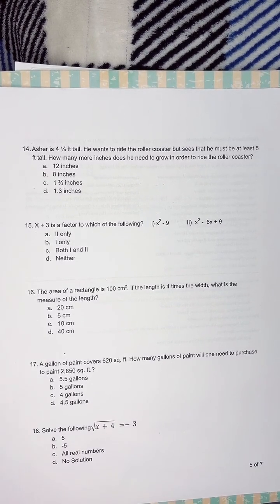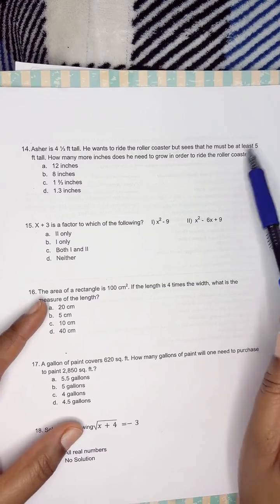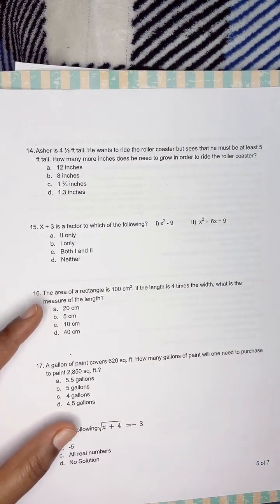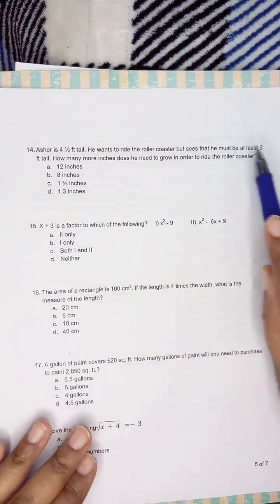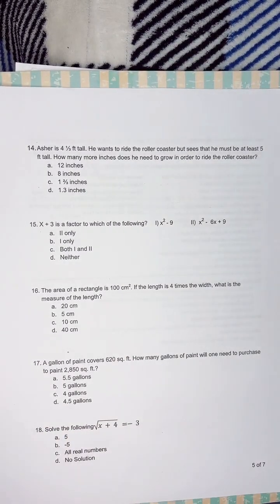All right, so let's talk about it. So he has to at least get to 5 feet. He's at 4 1/3. So what operation are we going to do with these two numbers to find our answer? Put it in the chat. Are we adding, subtracting, dividing, multiplying? What are we actually doing?